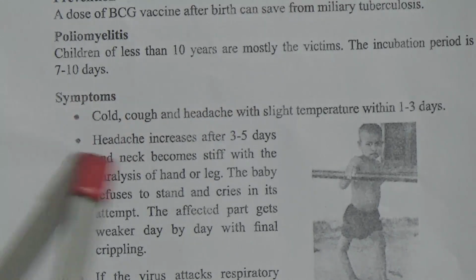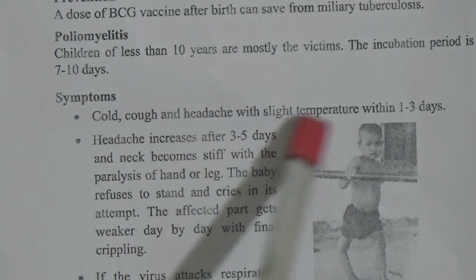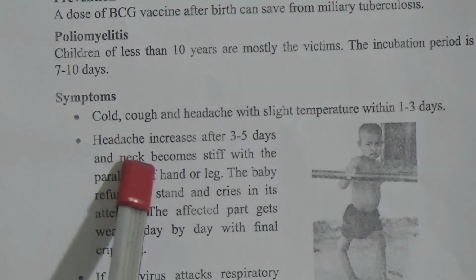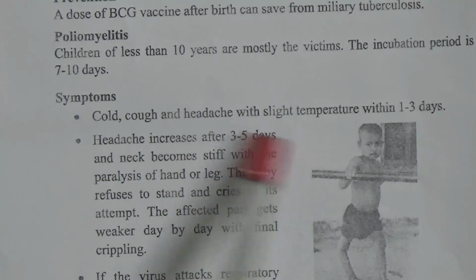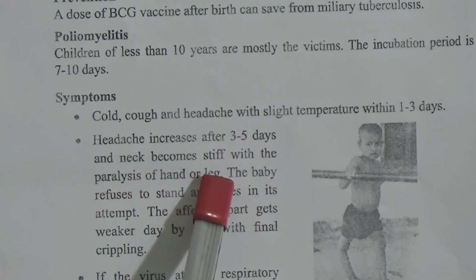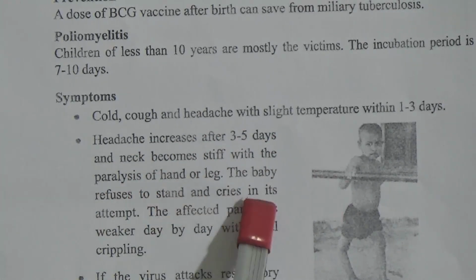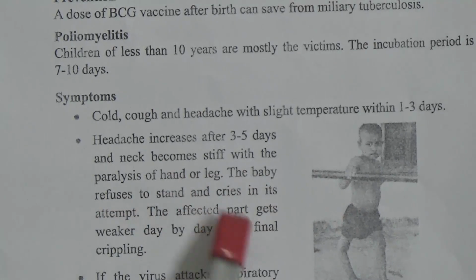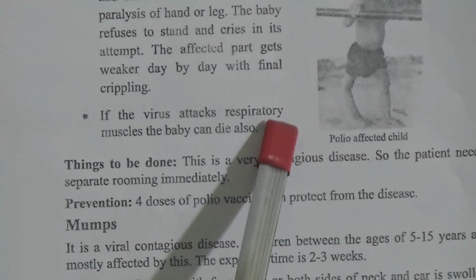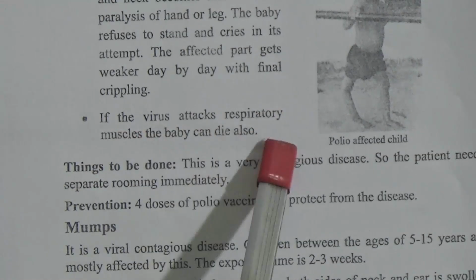Symptoms are cold, cough, and headache with slight temperature within 1 to 3 days. Headache increases after 3 to 5 days, and the neck becomes stiff with paralysis of the hand or leg. The baby refuses to stand and cries in each attempt. The affected part gets weaker day by day with final crippling. If the virus attacks respiratory muscles, the baby can die also.